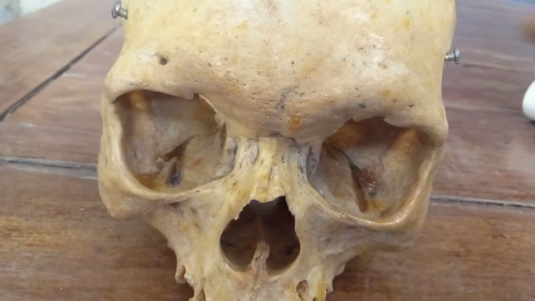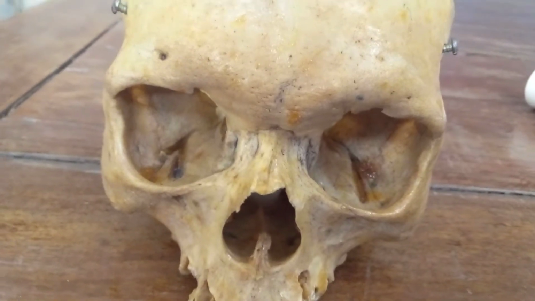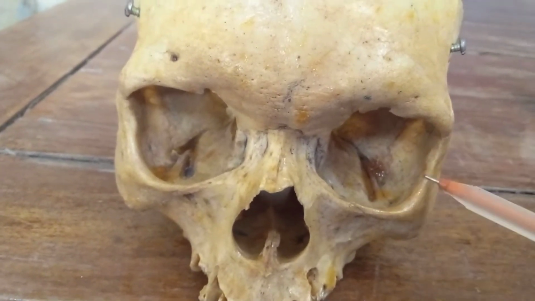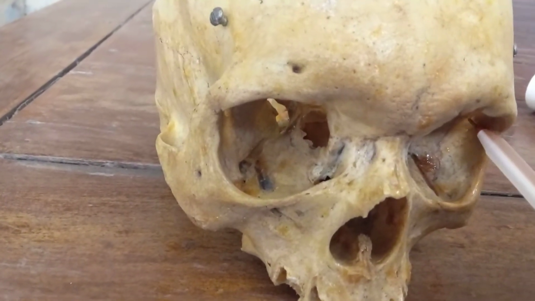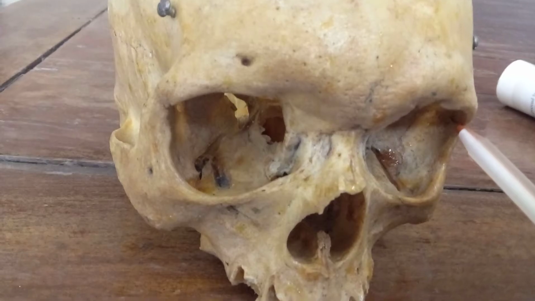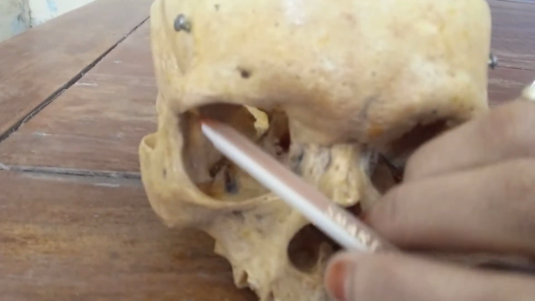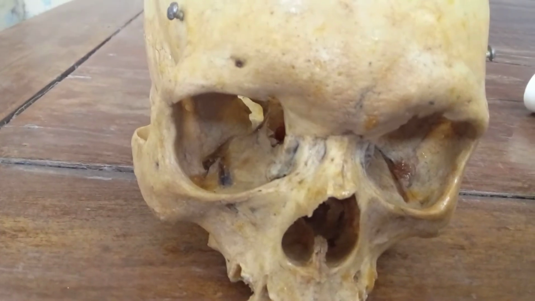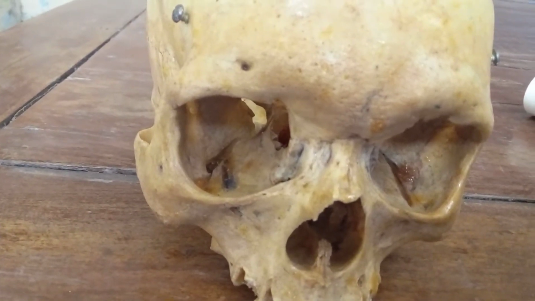The lacrimal fossa. Now this is placed anterolaterally and it lodges the lacrimal gland. Anterolaterally, this would be your lacrimal fossa here. Similarly here, anterolaterally on the roof we have the lacrimal fossa and it lodges the lacrimal gland.